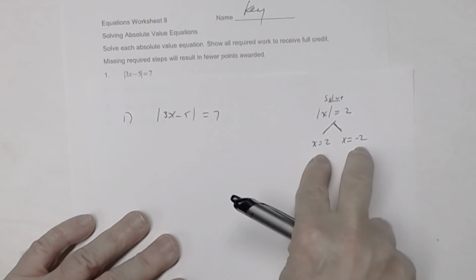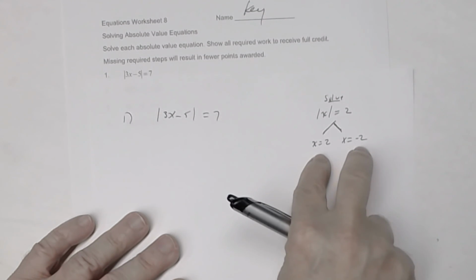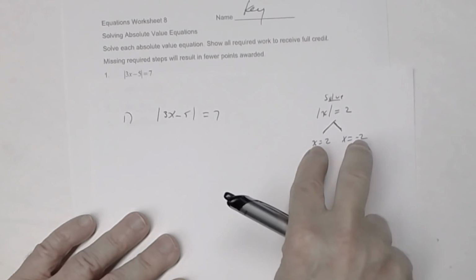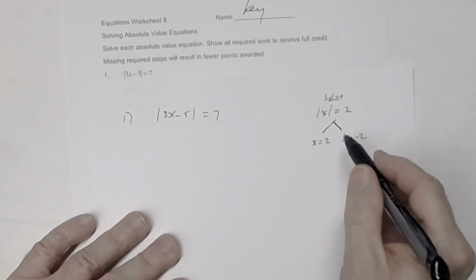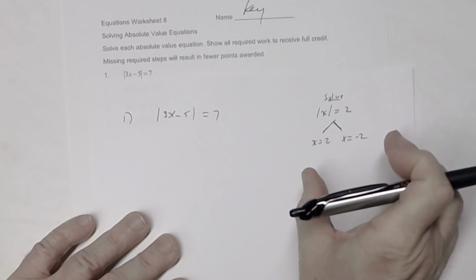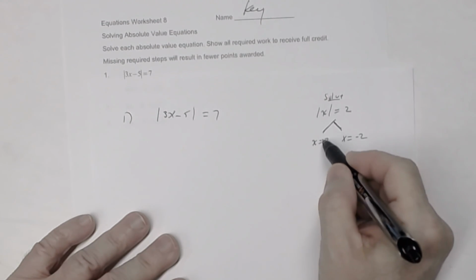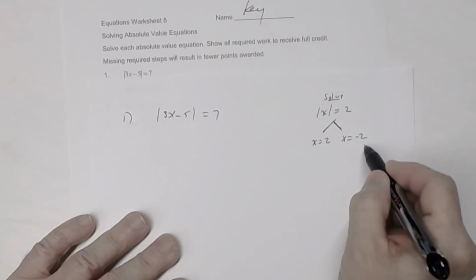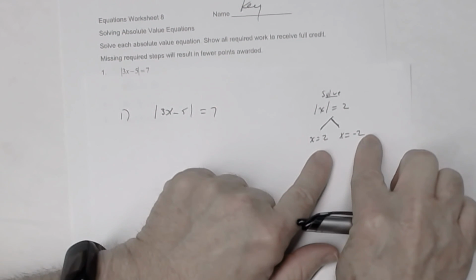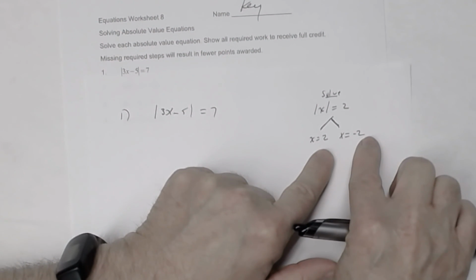Both of those equations should no longer have the absolute value expression. It needs to be rewritten without the absolute value bars. And so going back to that definition of absolute value, notice we have a 2 and a negative 2. So these numbers on the outside will always be opposites.